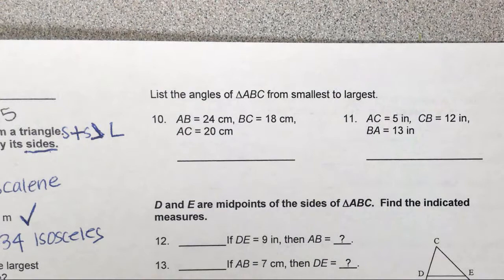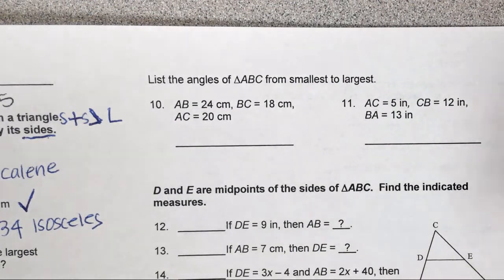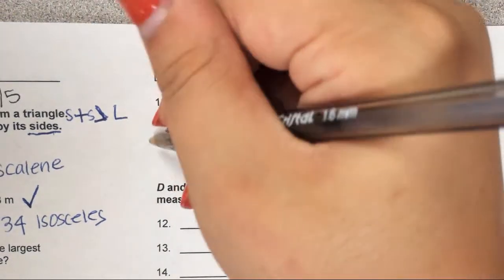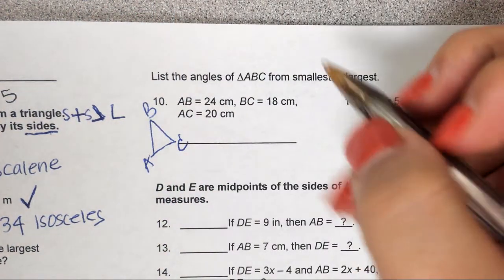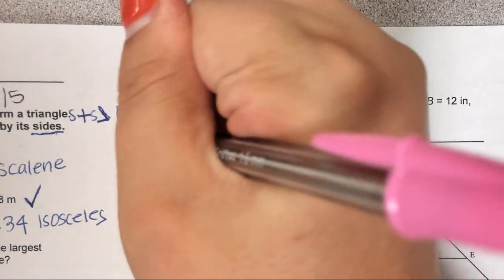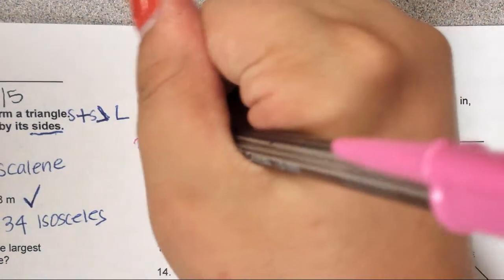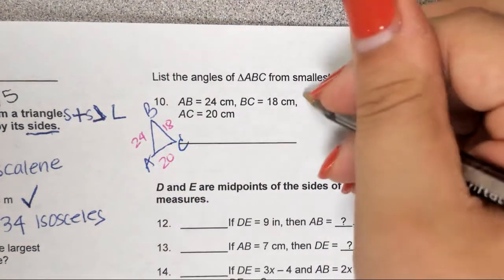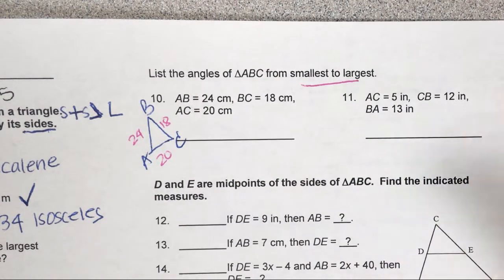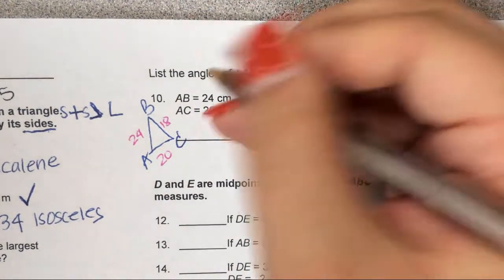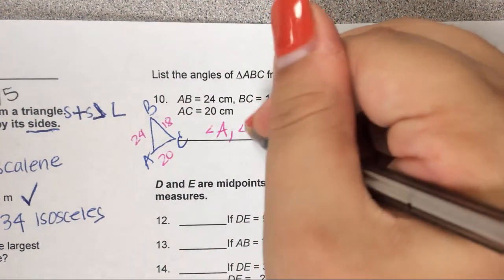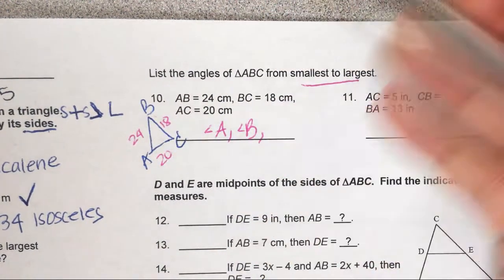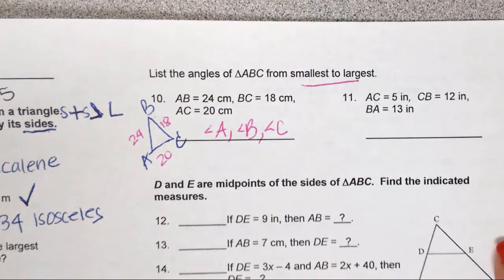Okay. Number 10, it says list the angles ABC from smallest to largest. So I'm going to draw this picture of ABC, and I have AB is 24, BC is 18, and AC is 20. I want smallest to largest, so my smallest side is 18, which is across from angle A. Then it's 20, which is across from angle B. And then it's 24, which is across from angle C.